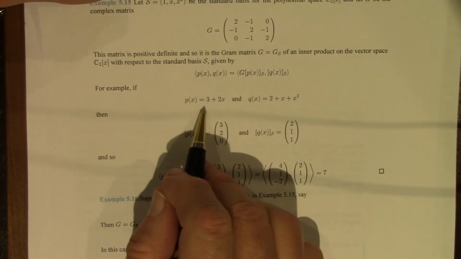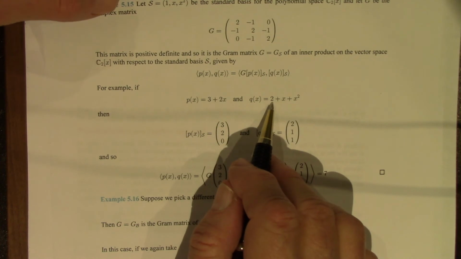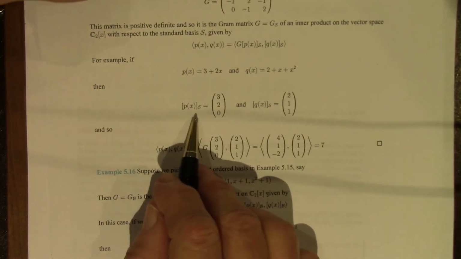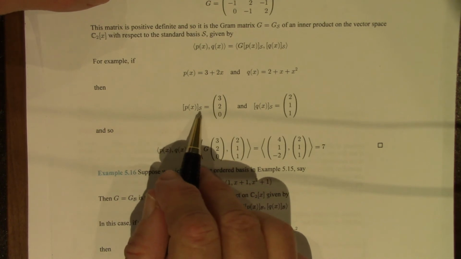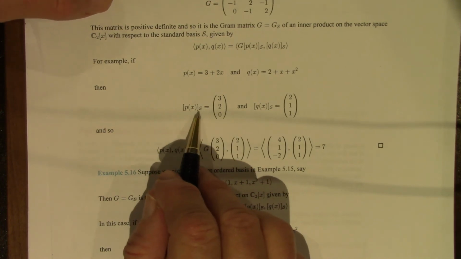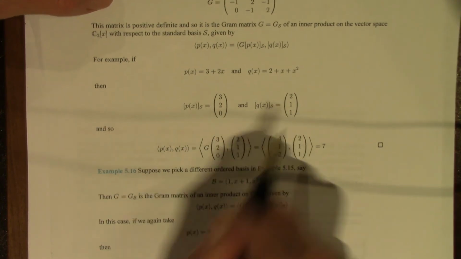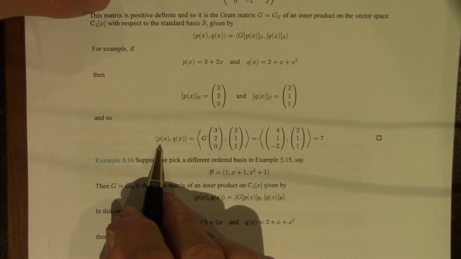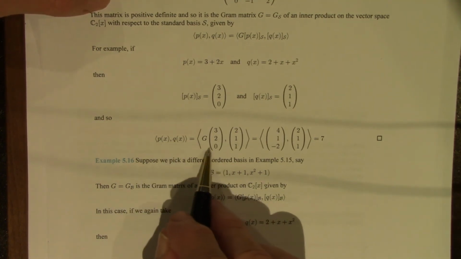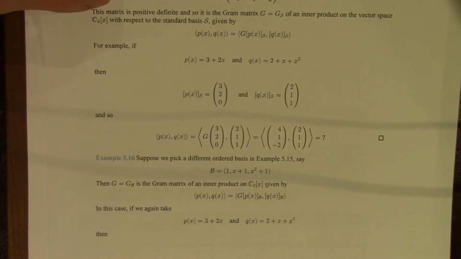So for example, if you have two polynomials, P of x and Q of x, then the standard coordinate matrix for P of x is this, and for Q of x is this. And so when we use this formula, the inner product of P of x and Q of x looks like this, which computes to this, and actually gives you 7.